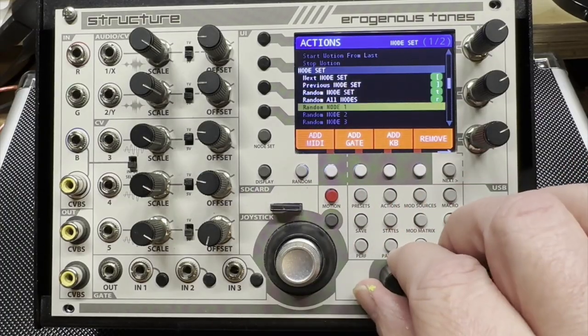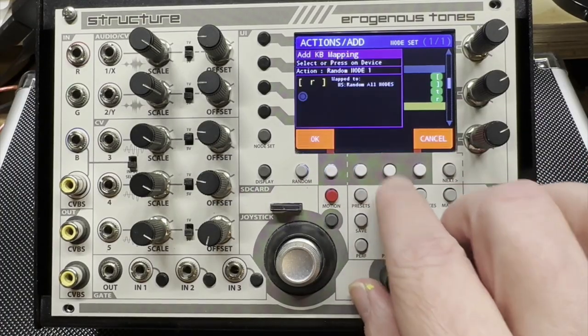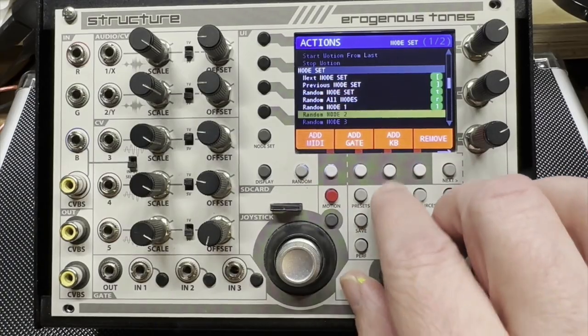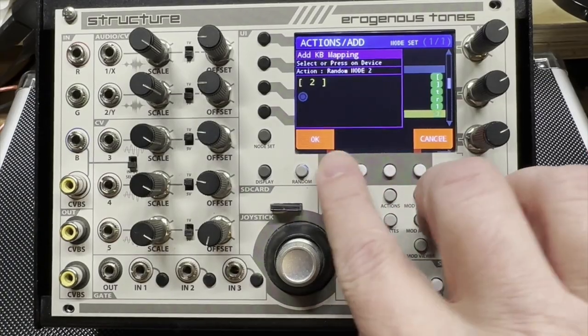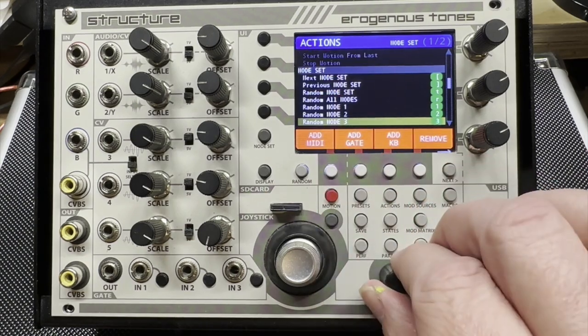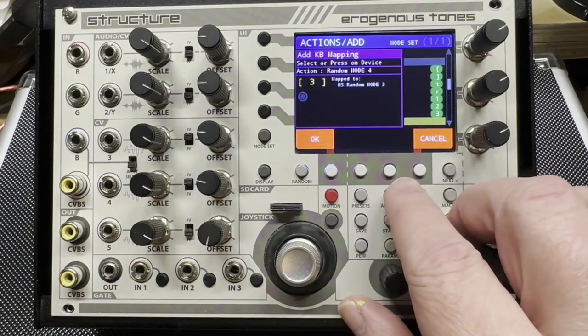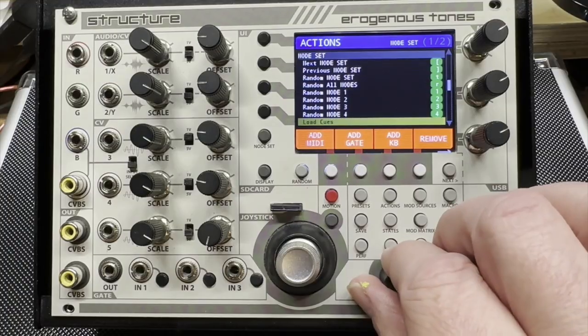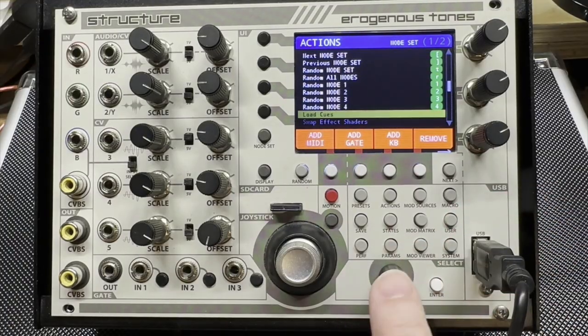Okay. And then to random just node 1, I'm going to add the keyboard of 1. Node 2, I'm going to add keyboard 2. Okay. Node 3, number 3. Okay. And random node 4, we're going to add the keyboard, obviously, 4. So now we can press the encoder knob and come back.